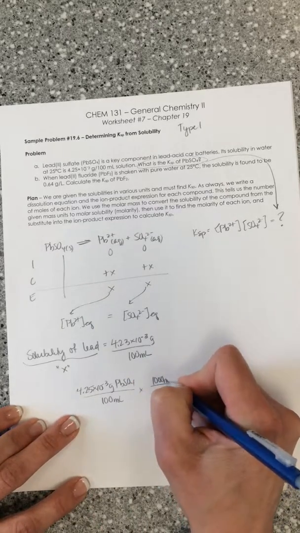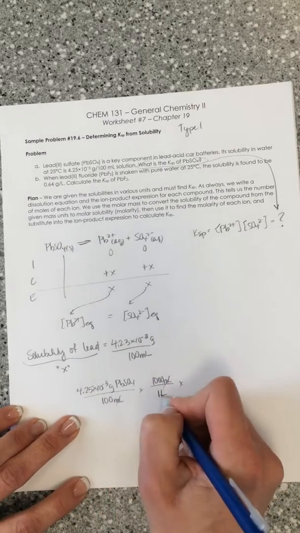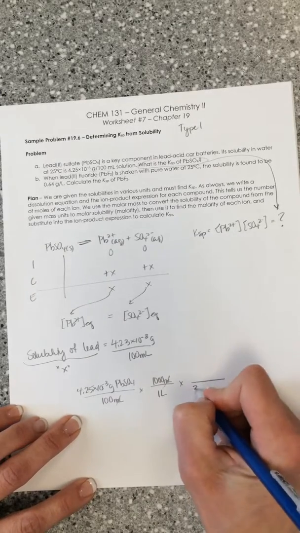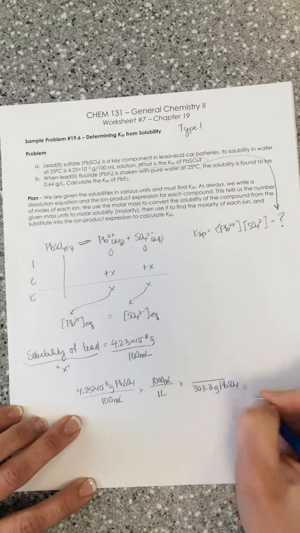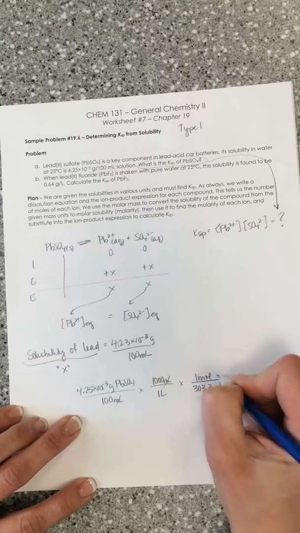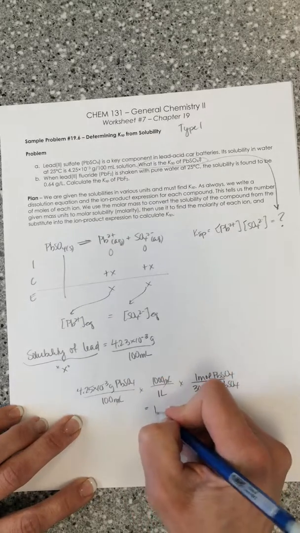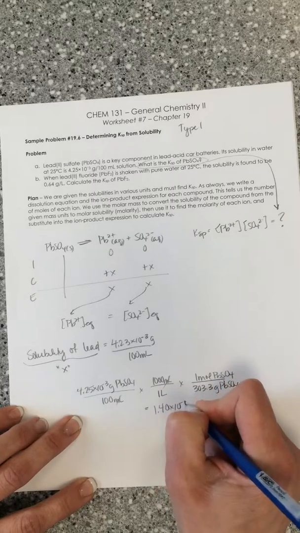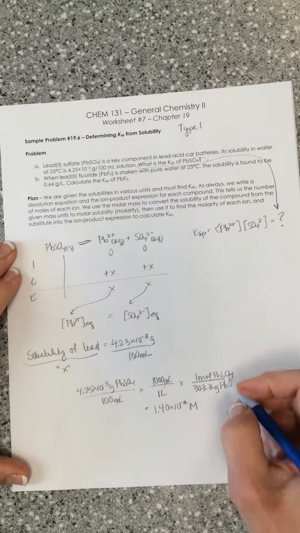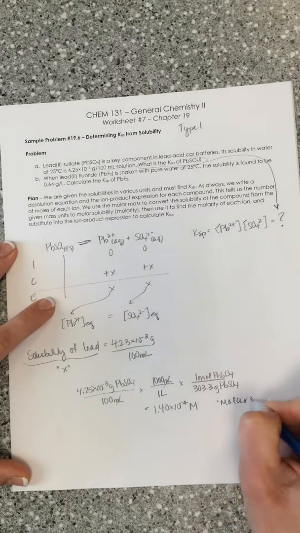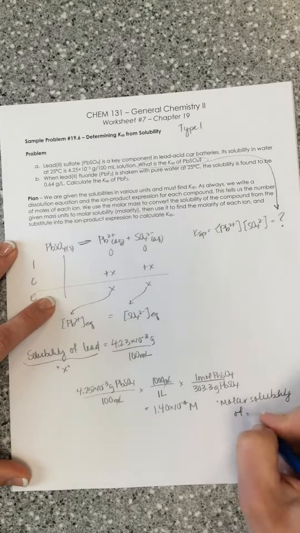So we're going to have 1,000 milliliters in 1 liter, and that allows us to get to grams per liter. We need moles per liter, so we need to convert grams of lead sulfate to 1 mole of lead sulfate. That equals 1.4 times 10 to the minus fourth molar. This is what we call the molar solubility of lead sulfate.